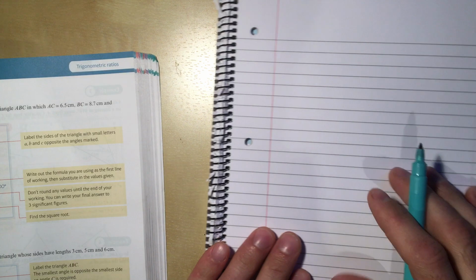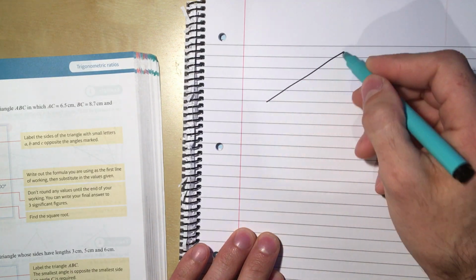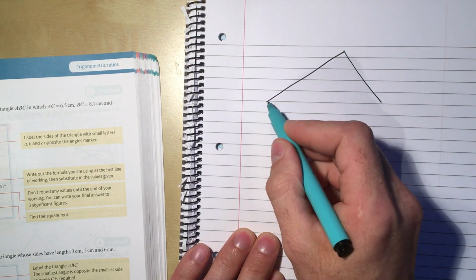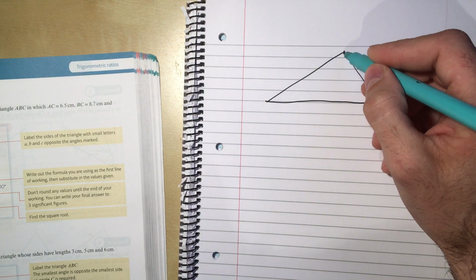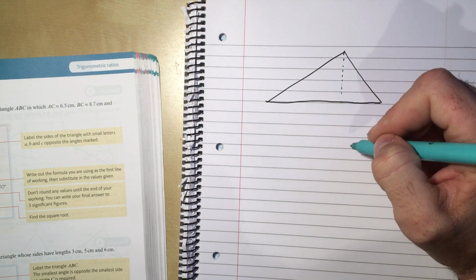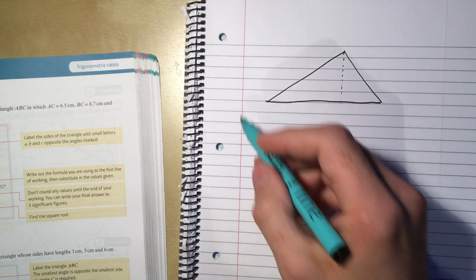Let's have a look first of all at the cosine rule. Now, the idea here is this. We know Pythagoras' theorem, right? We have a rule for right-angled triangles, which is Pythagoras' theorem. Wouldn't it be nice if we had a Pythagoras theorem which would work if we didn't have a right-angled triangle?